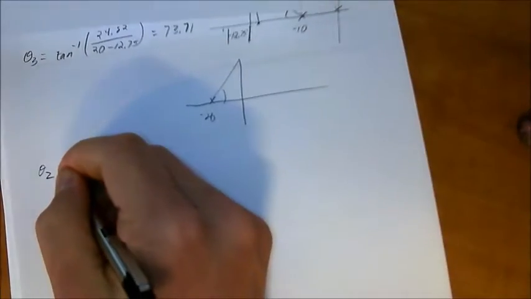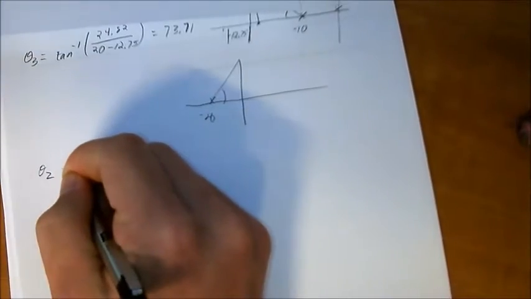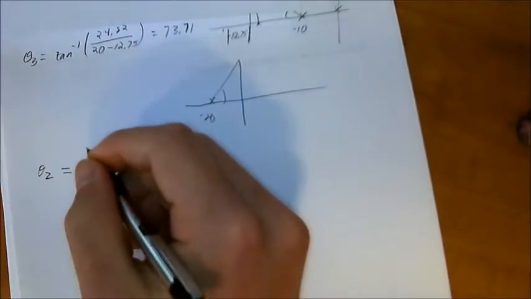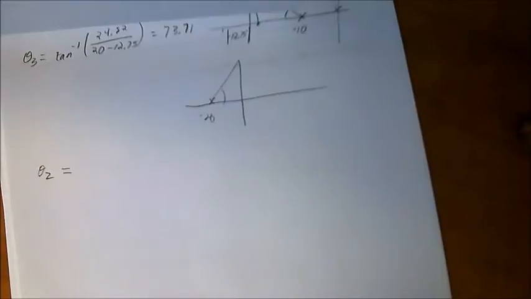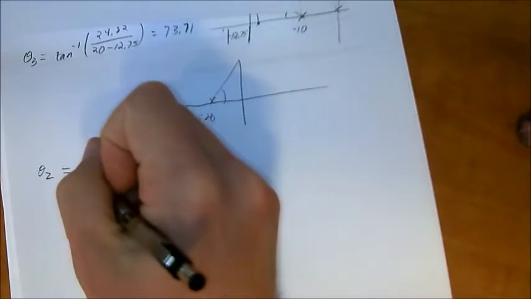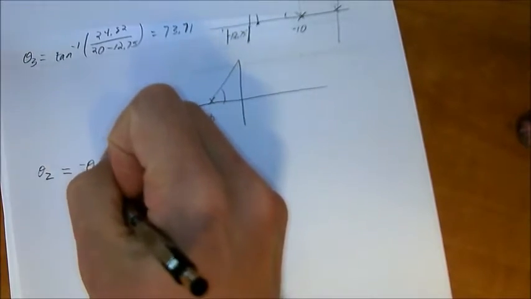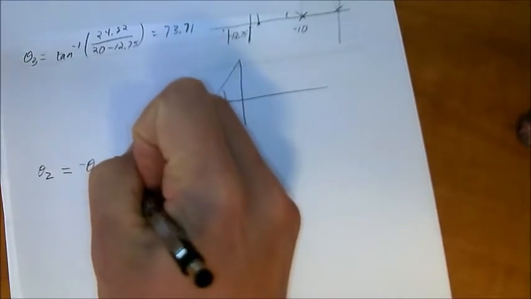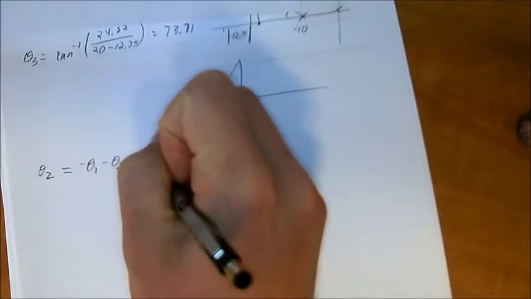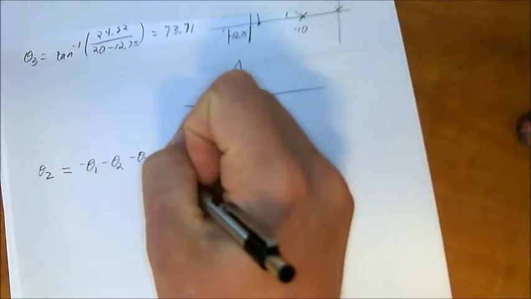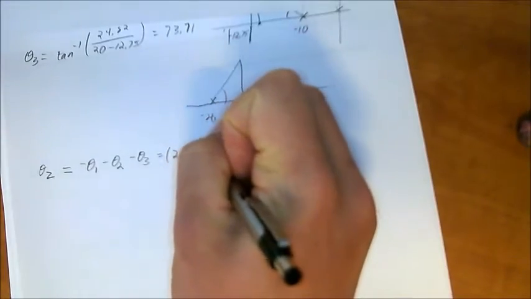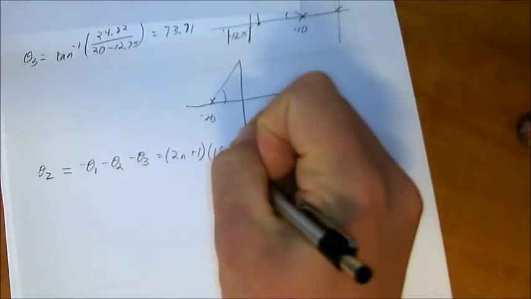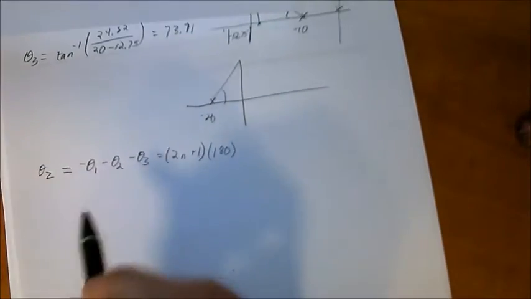Okay. So the equation that you use for this is theta z is equal to the sum. Let me make sure I tell you the right story here. Negative theta 1 minus theta 2 minus theta 3 is equal to 2n plus 1 times 180.